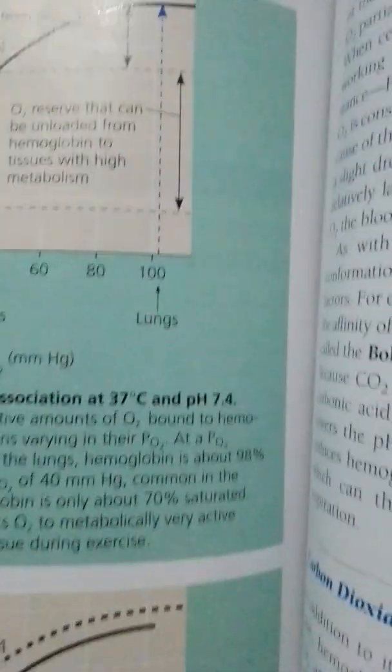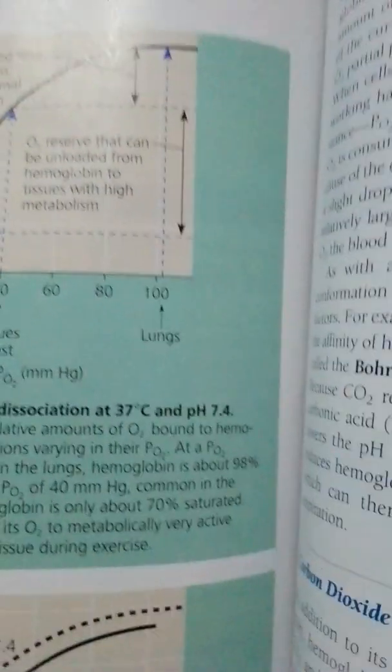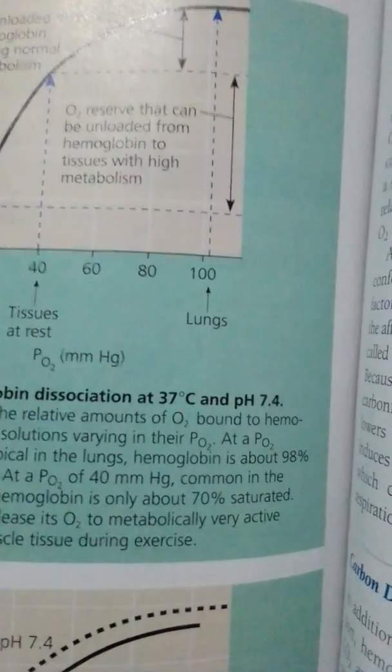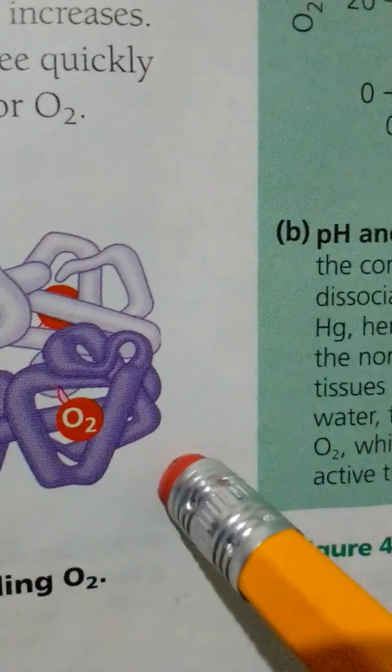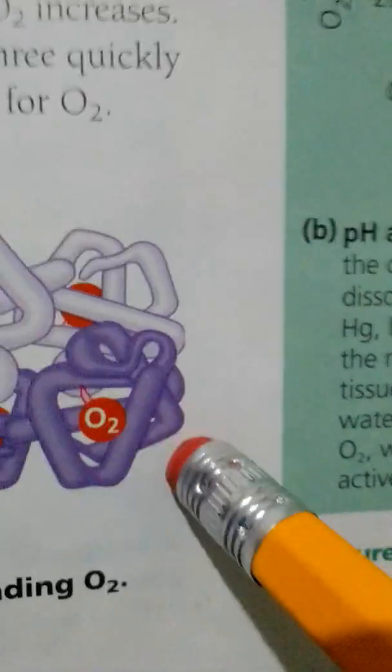Like all respiratory pigments, hemoglobin must bind oxygen reversibly, loading O2 in the lungs or gills and unloading it in other parts of the body, as shown in this video. This process depends on cooperativity between the subunits of the hemoglobin molecule.